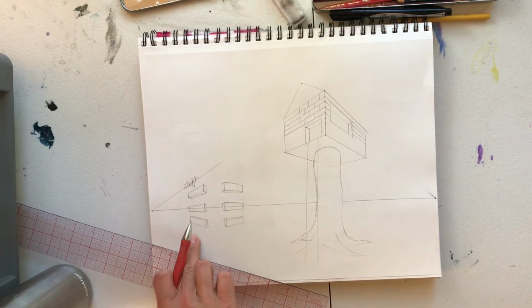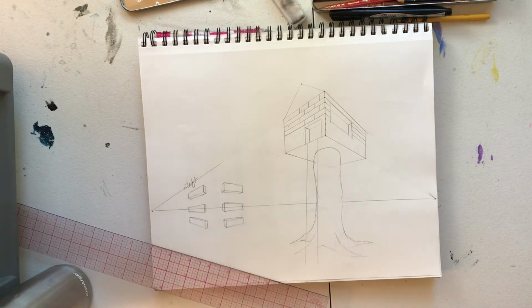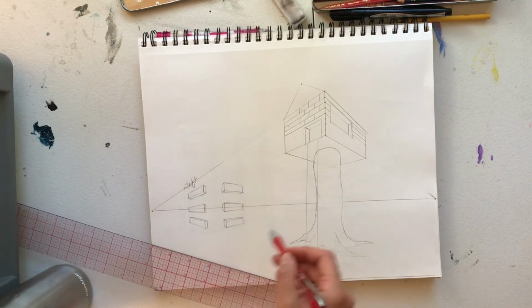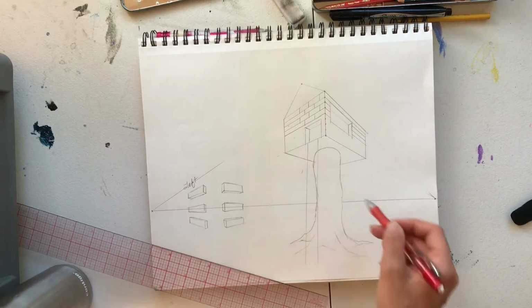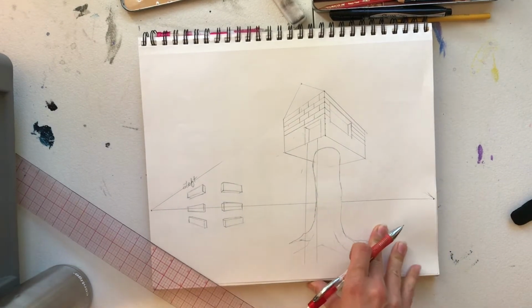You don't necessarily need to draw these in with your ruler. If you could just kind of estimate what they would look like, you could draw them in on the left side of the tree or draw them in on the right. So the key is knowing what they should look like.